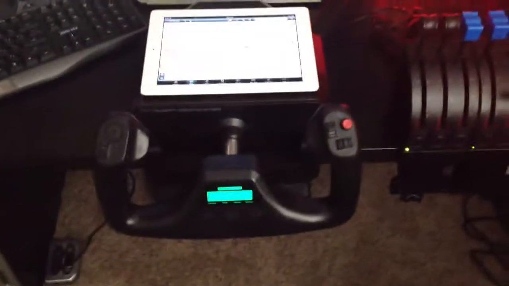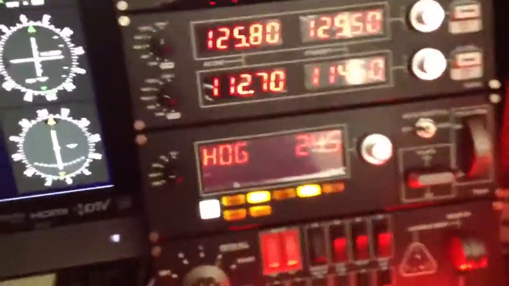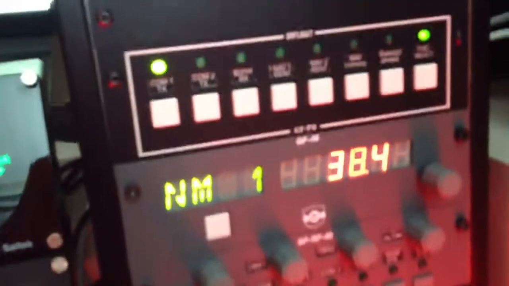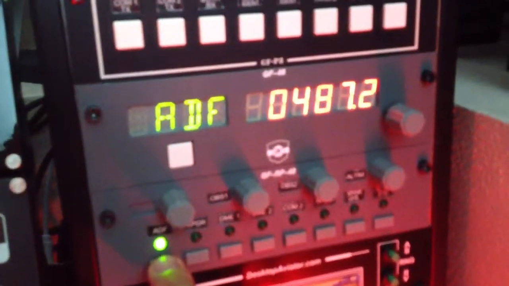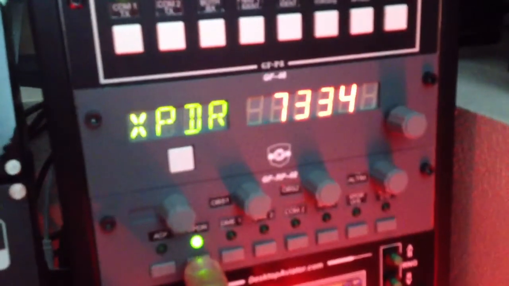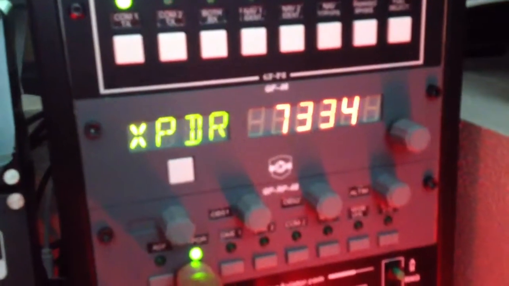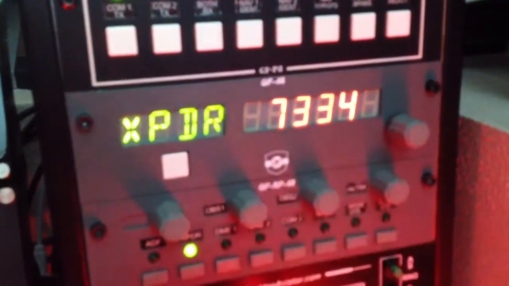Of course, I do have the Saitek yoke and the multi-engine throttle control. So I just wanted to show you a few things here. Autopilot is in effect right now. As you can see on this multi-display, I can change the options with the touch of a button. For example, here we've got the ADF. That's my transponder. I can't change it right now because I'm in flight, but normally I could change it using this knob right over here.